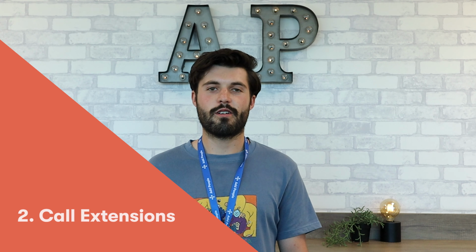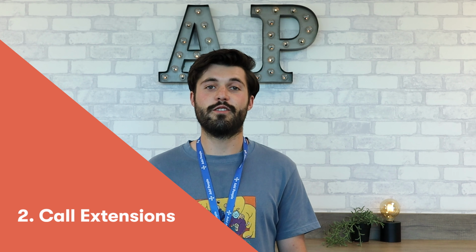Call extensions are a great way for you to advertise and display your business number under the main body of your text ad. So this is great for users, especially those who are out on the go, just to be able to tap and click on your phone number and get in contact with you. So using the example from before with trainers, someone might be wanting to call in to ask if you've got a certain size or a certain brand in stock.